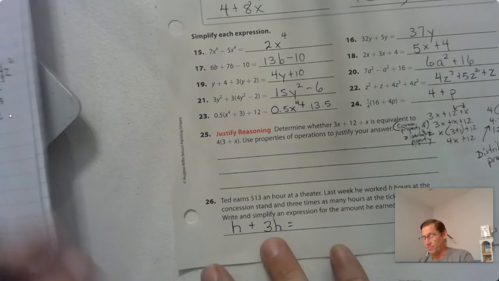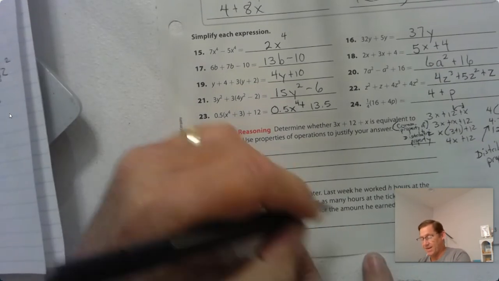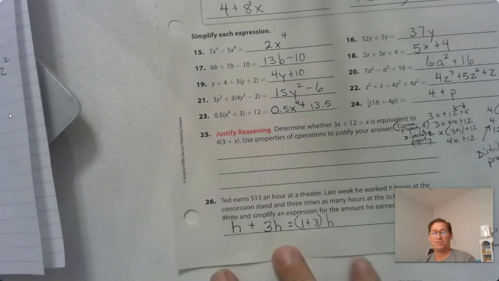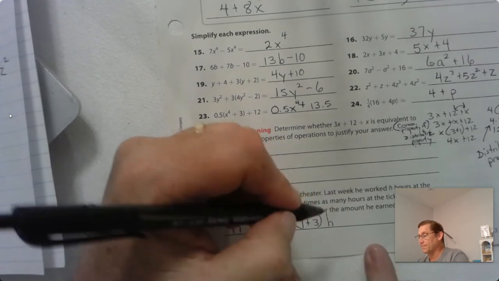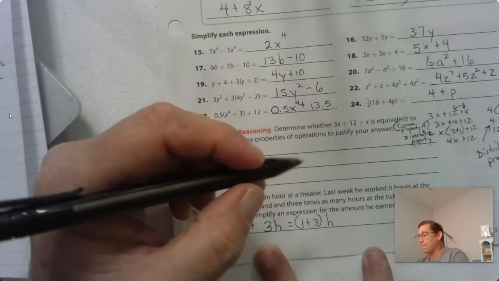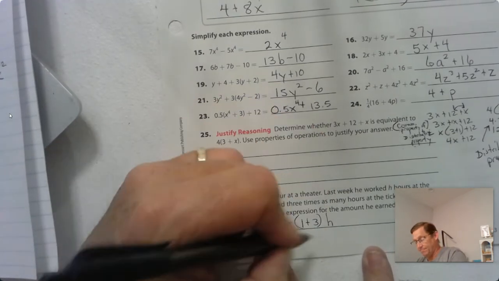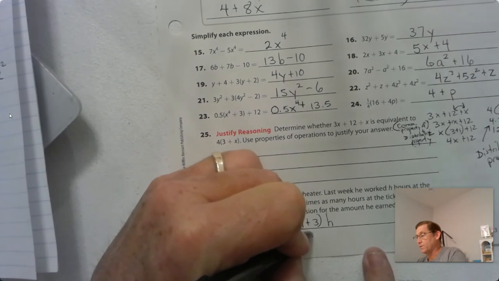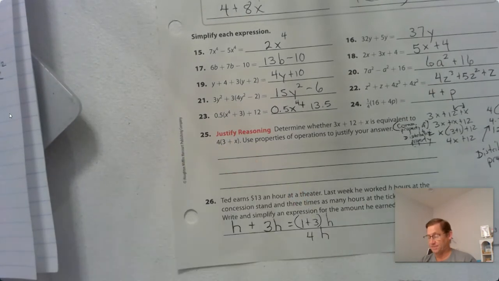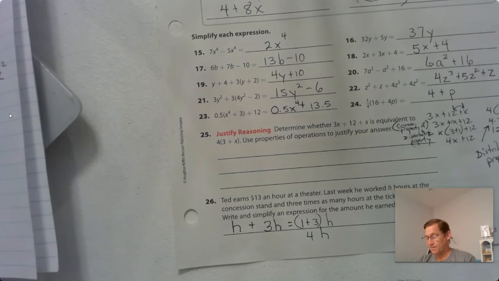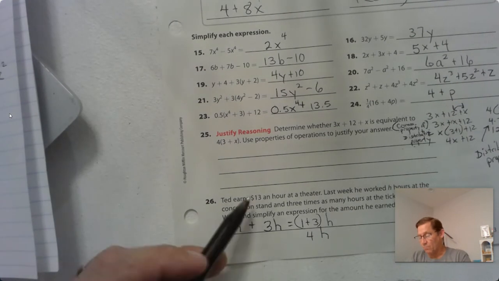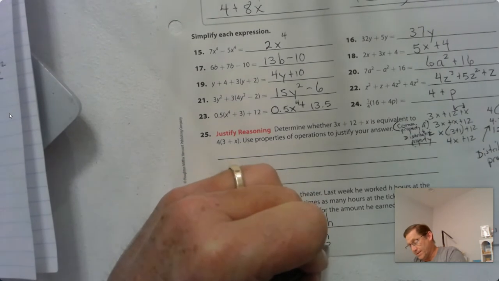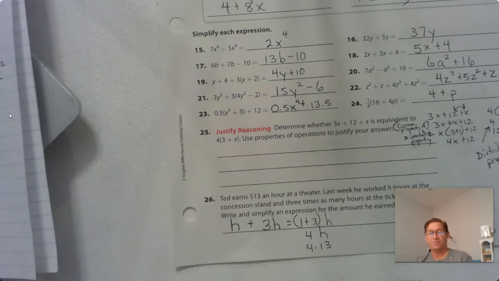Well, if we use the distributive property, H plus 3H is the same as 1 plus 3 times H. So we'd get 4 times H. And well, he worked 13 hours, right? So 4 times 13.